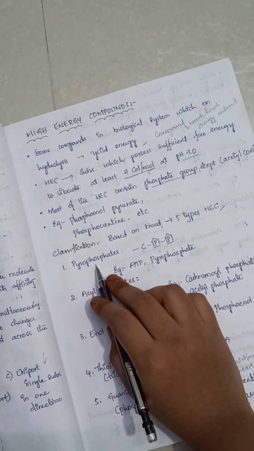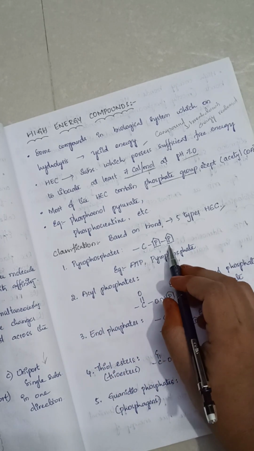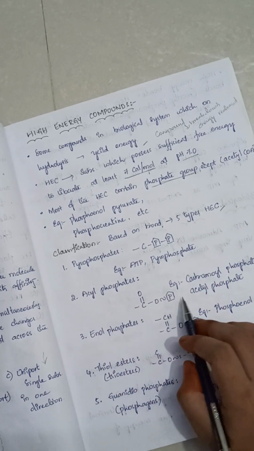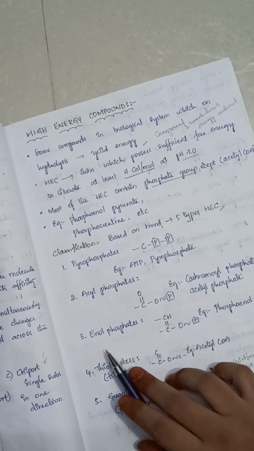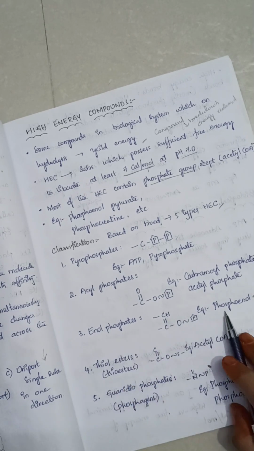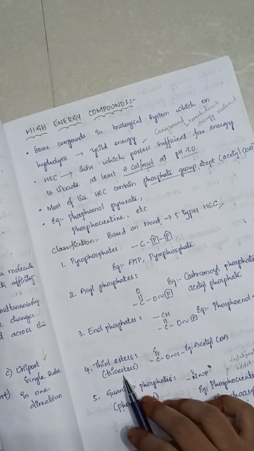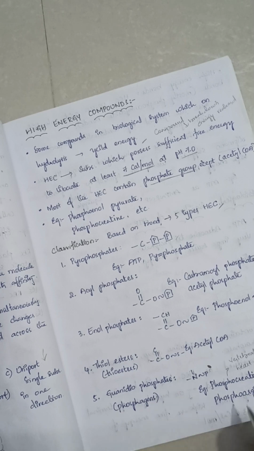Based on the bond present, there are 5 types of high energy compounds. There are pyrophosphates like ATP and pyrophosphate. Remember this structure. Then acyl phosphates, for example carbamoyl phosphate or acetyl phosphate, enol phosphates like phosphoenol pyruvate, thiol esters like acetyl CoA, and phosphagens, phosphocreatine and phosphoarginine.